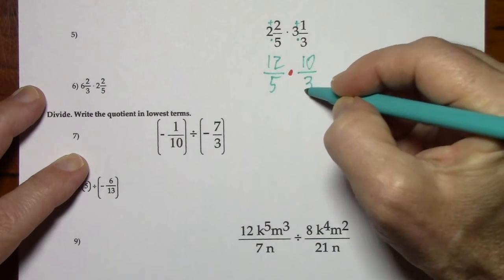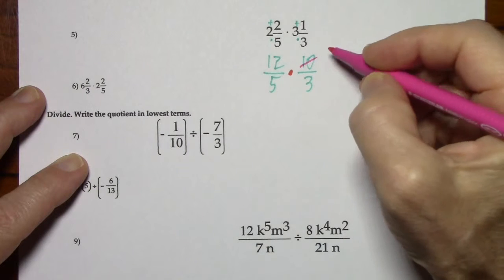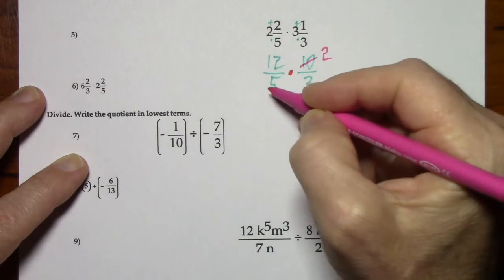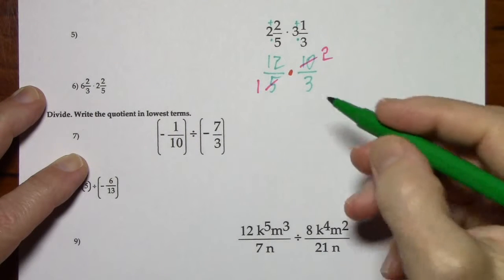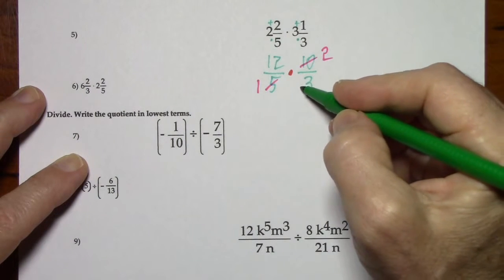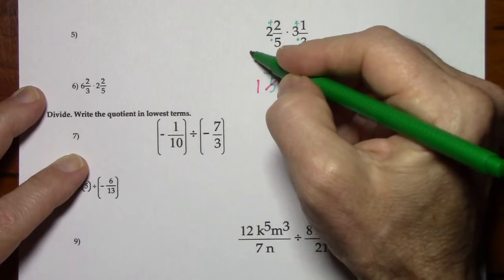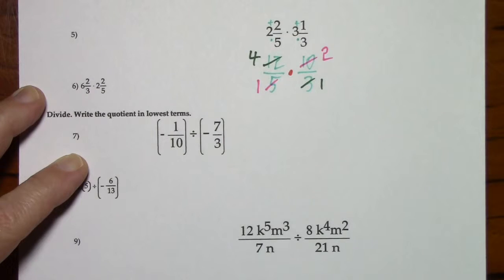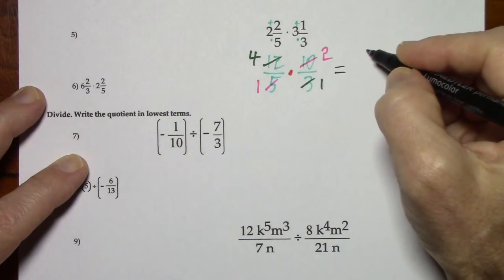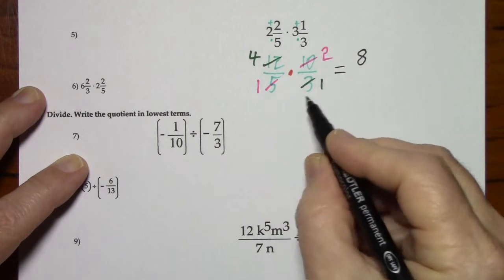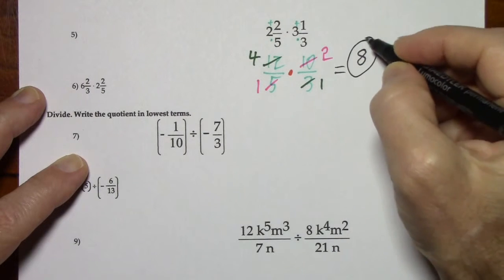And keep your denominator. We have a common factor of 5. Divide by 5 leaves you with 2. Divide by 5 leaves you with 1. And a common factor of 3. Divide by 3 leaves you with 1. Divide by 3 leaves you with 4. Multiply straight across. So this gives us 8 over 1, and I don't need to write 8 over 1. Simply 8 is fine.